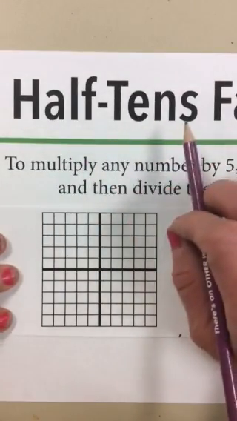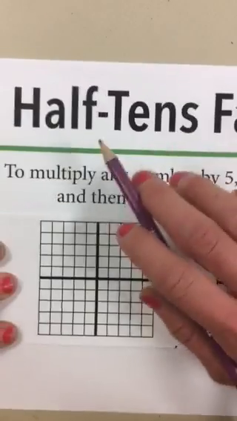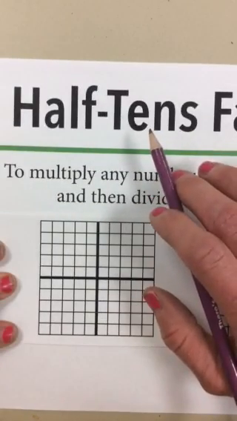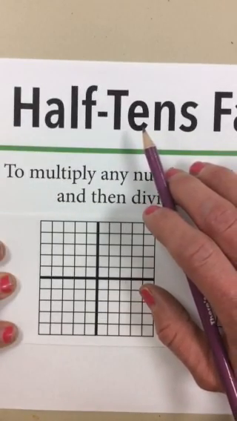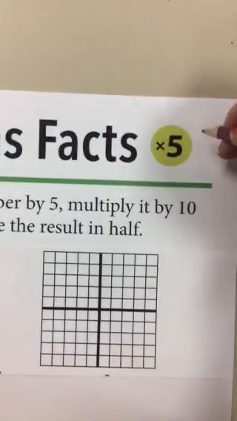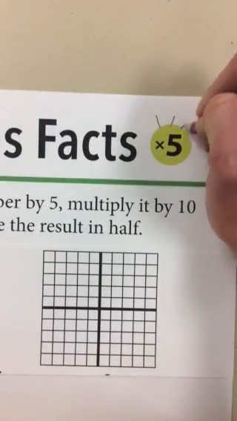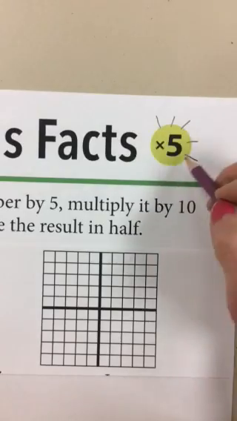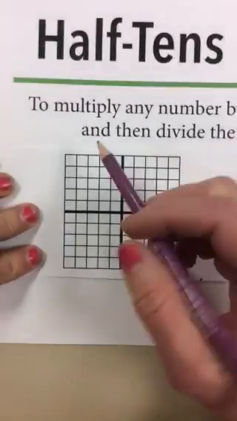Half tens facts. So if we have half of 10, well, that means we're not on the tens facts. We're on the 5, because 5 is half of 10. So our factor is 5, the special 5. 5 is special. Let's see what happens.